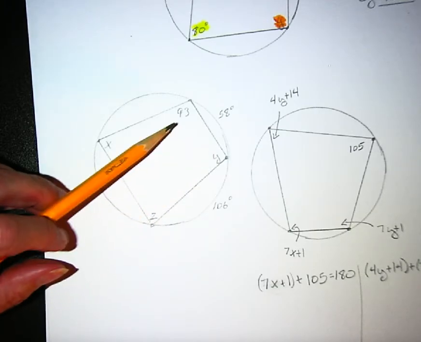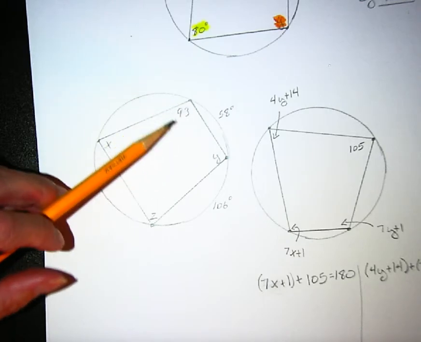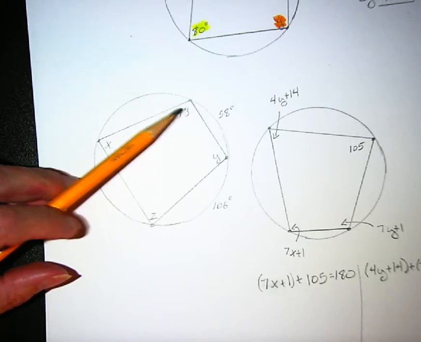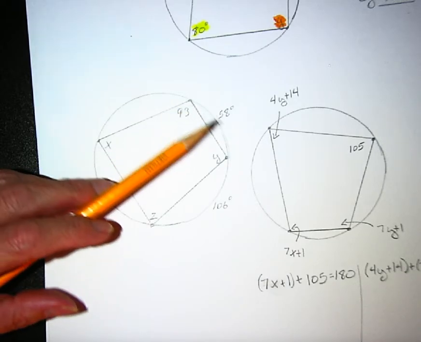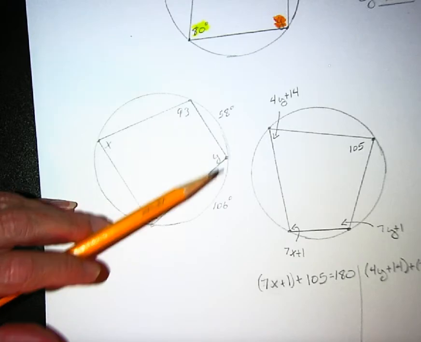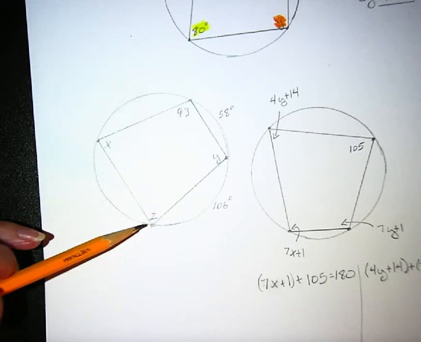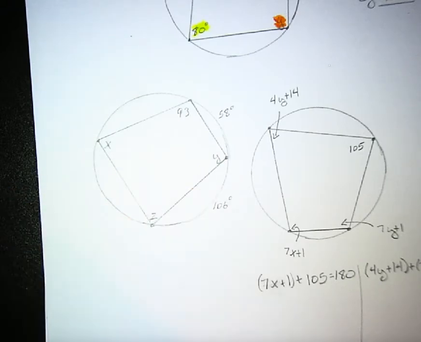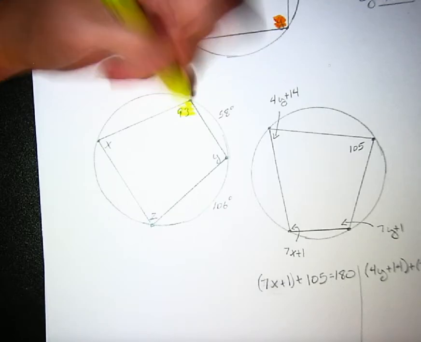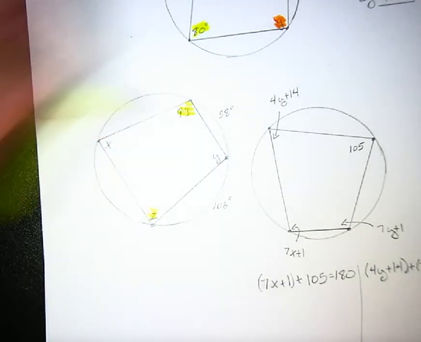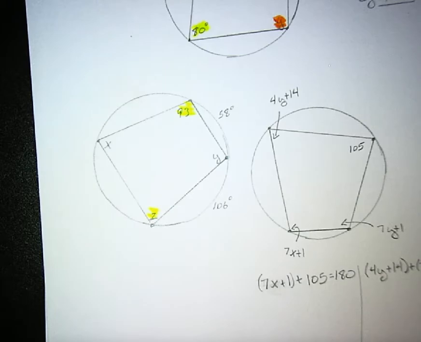What they gave me was this angle right here is 93, the measure of this arc right here is 58, and the measure of this arc over here is 106. Okay, so we are going to first find z, because I know that 93 and z are supplementary because they're opposite angles, so that would be the easiest one to find to begin with.